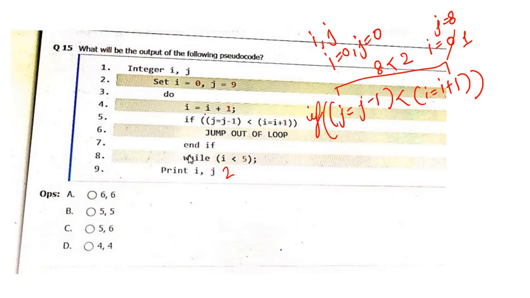Now again we are updating the value of i, incrementing it by 1. It was 2 before, so now it is going to be 3. Again we are checking the condition j equal to j minus 1. The j value was 8, now it is going to be 7. 7 less than i equal to i plus 1. The i value is 3, and again we are adding 1 to it, so that is 4. So 7 less than 4, is the condition true? No, right? So that is the j value and that is the i value. Fine, so nothing will happen.